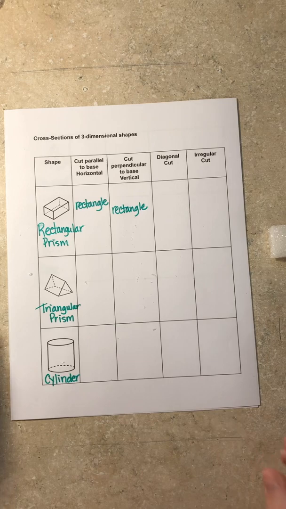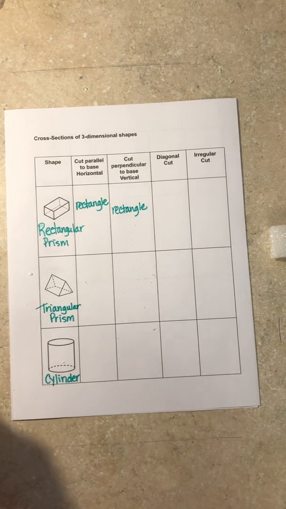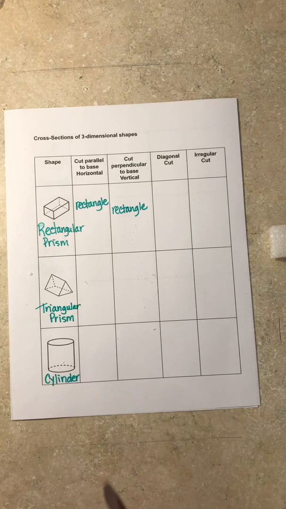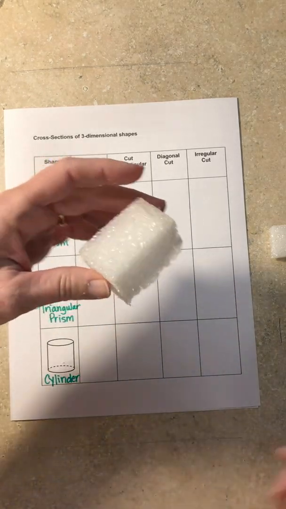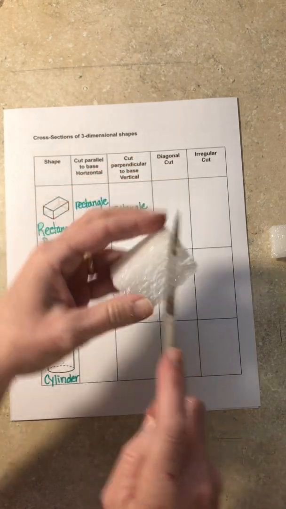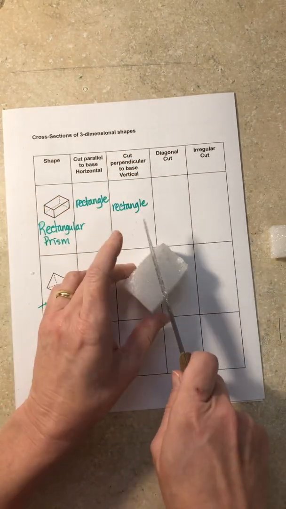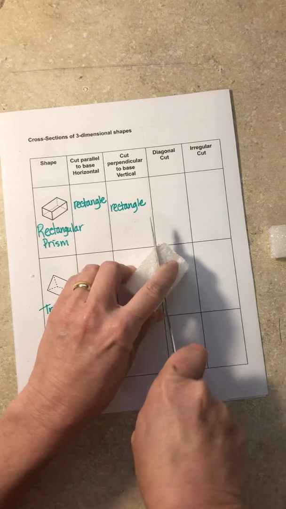All right, so they don't all have to be just a vertical or horizontal cut. We can make a diagonal cut. So let me get a little bit of my rectangular prism here. What would happen if I make a diagonal cut like this? What shape am I going to get? See if you can guess what I get when I make this diagonal cut.